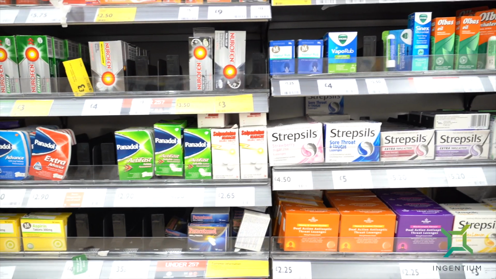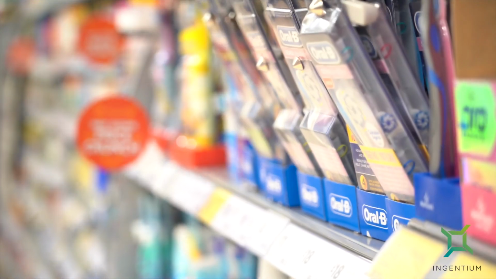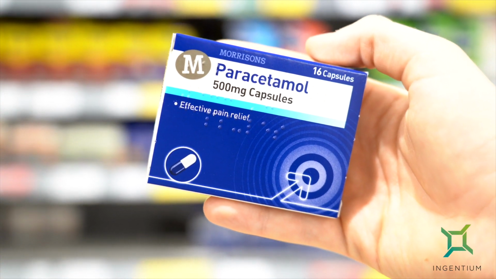For this video, we decided to go to a local supermarket to see if we could find some examples of patent-protected products. However, our mission was slightly unsuccessful. Most of what the supermarket sells was invented more than 20 years ago, meaning that most of the products here are no longer patent protected. This allows the supermarkets to sell generic alternatives. An example of this is this Morrisons paracetamol. The patent for paracetamol expired, so a number of brands have been able to make cheaper alternatives.